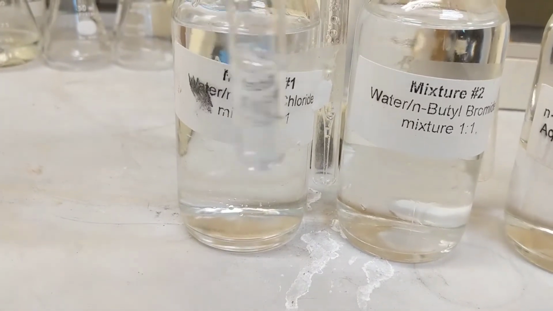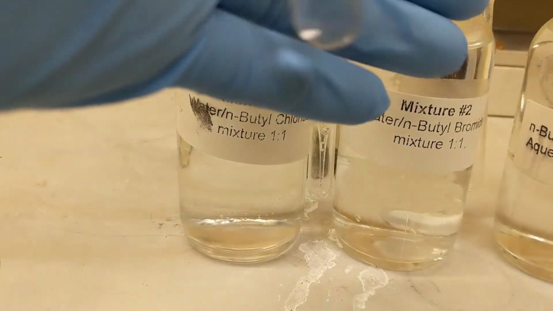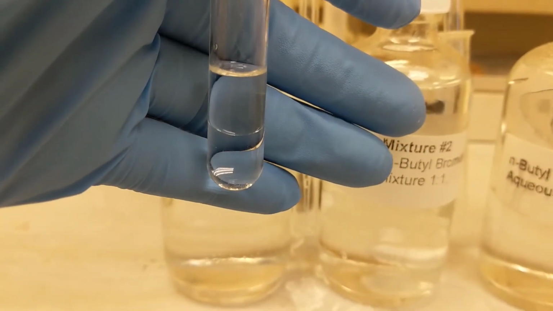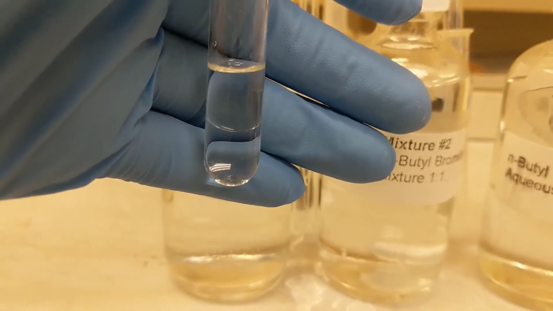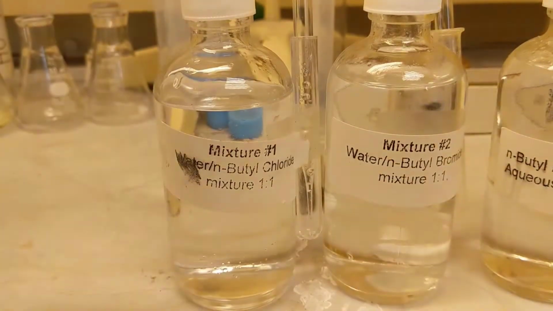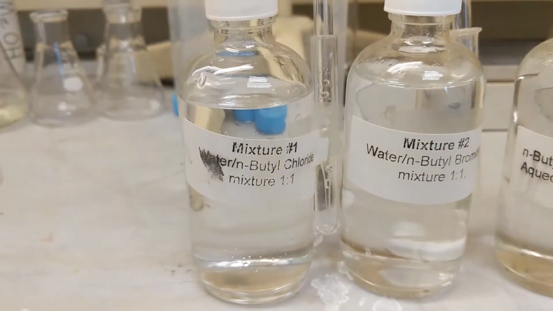You can see there are two distinct layers. You have to decipher which layer is which. Remember, this is mixture 1. What's the top and what's the bottom?